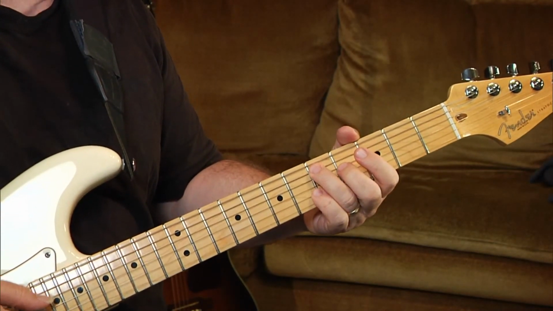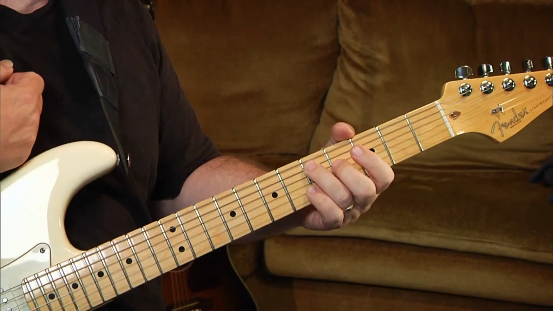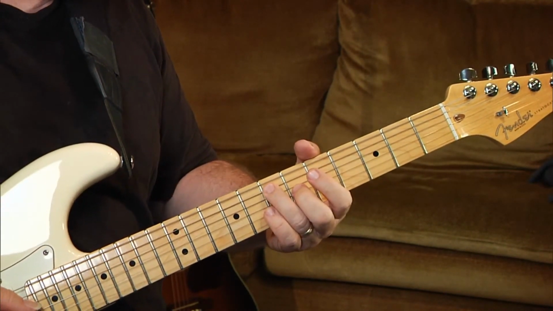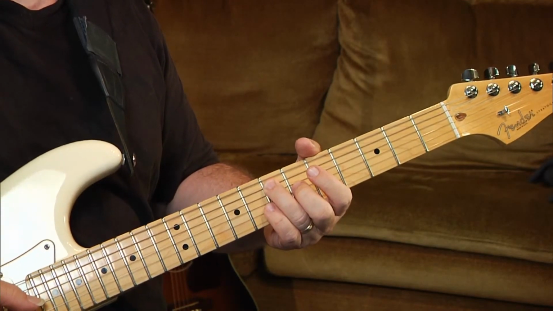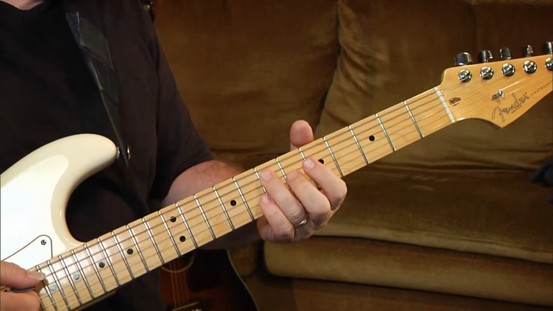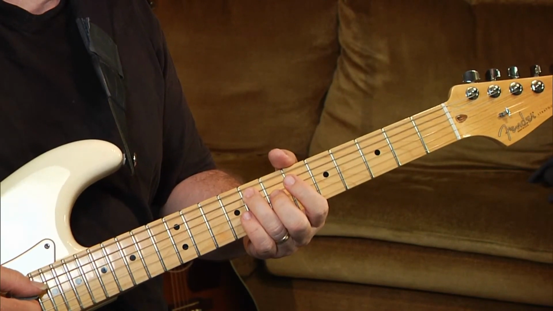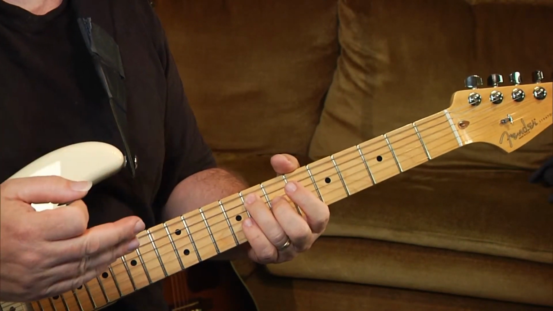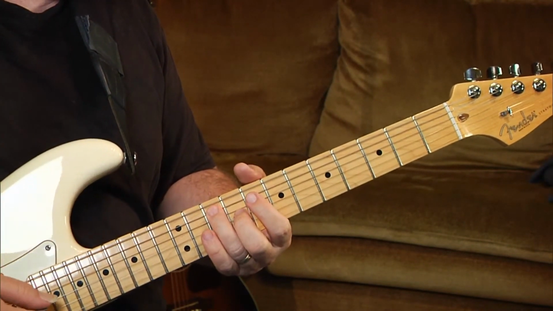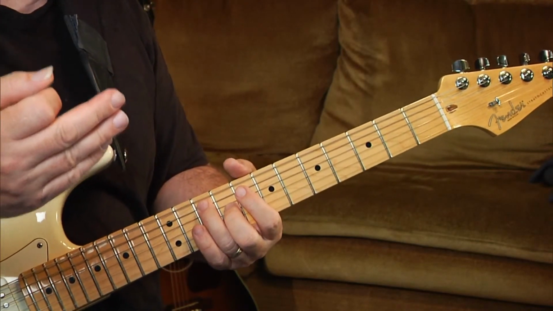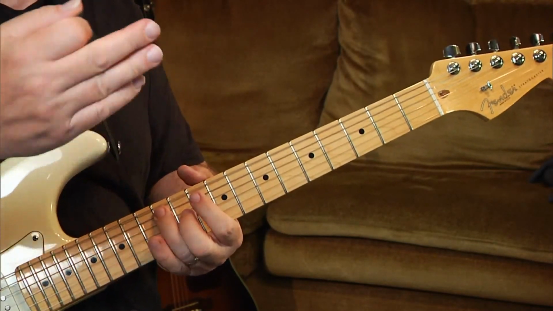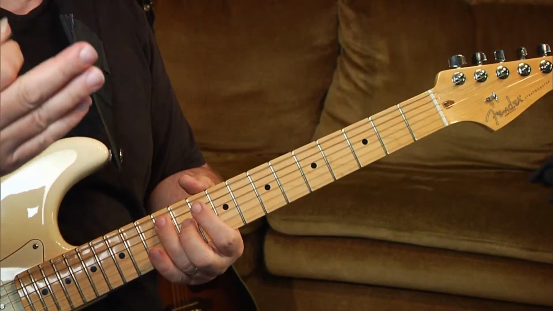D, up 2 frets at the 5th fret, that's a D. E at the 7th fret. Here comes one of our half steps between B and C and E and F. F at the 8th fret. G at the 10th fret. And A, the octave, at the double dot 12th fret.